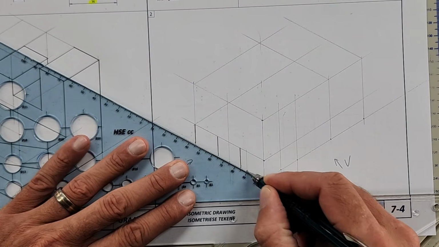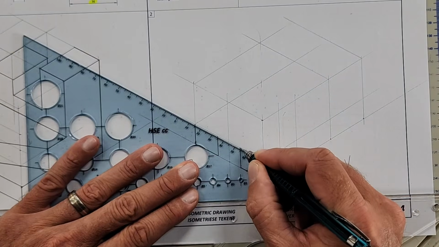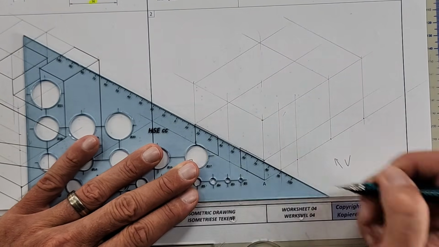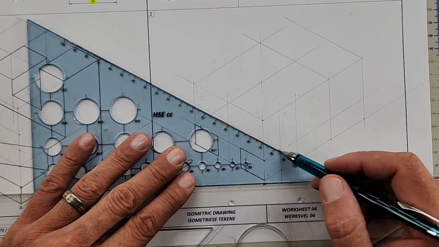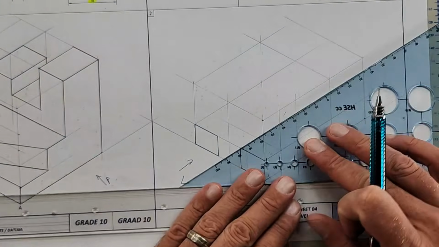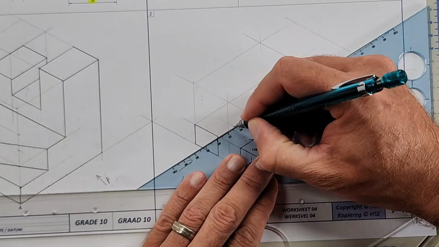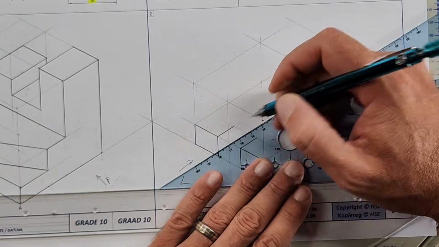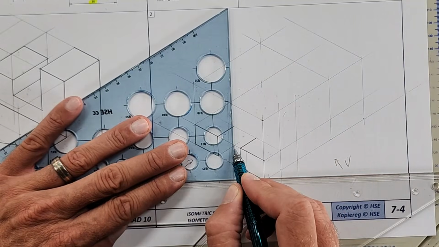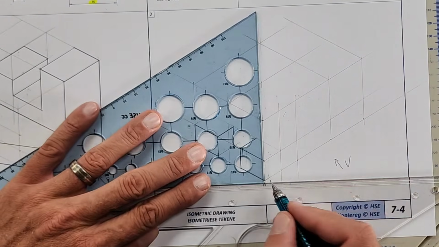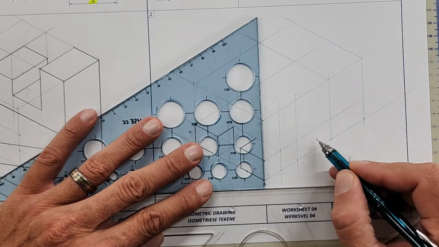That bottom is clear. Just draw one view at a time here, just to start off. There's a depth there. That depth is this 15, so I can bring that across as a construction line. Then we have that 30.